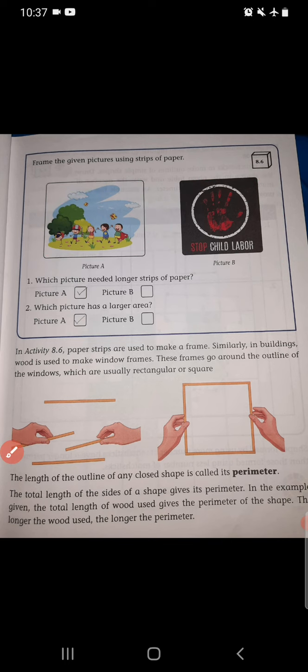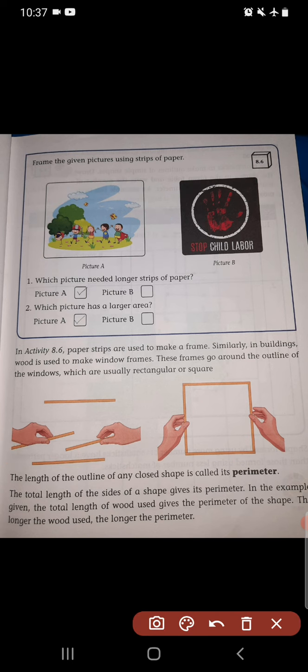Now, I'll ask you a question. Which picture needs more number of strips? Longer strips, children. Which picture do you need? Yeah, it is picture A. Why? Because here many children are there. You need to make the trees, the clouds, the sky and down the garden. Everything you need to make. So which picture needs more? It is picture A.